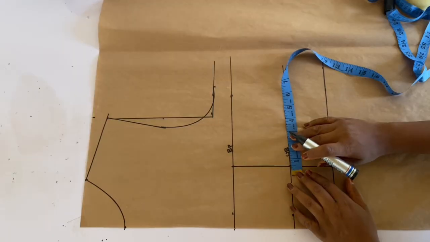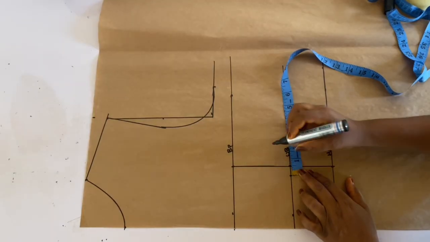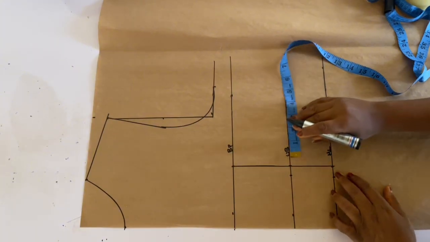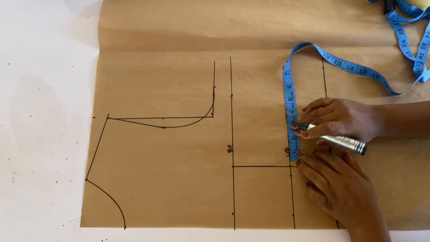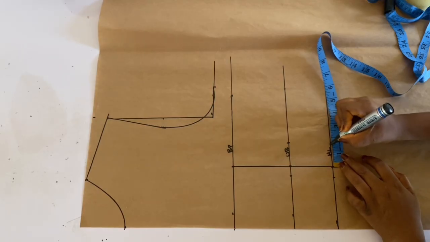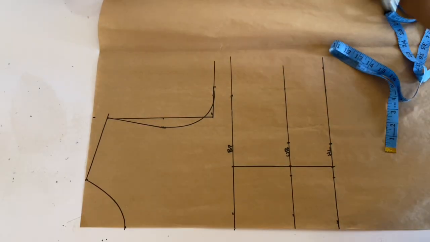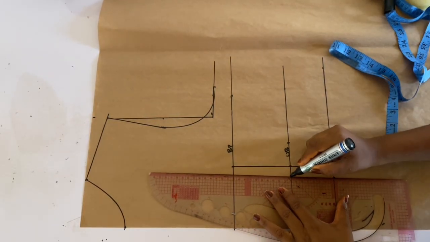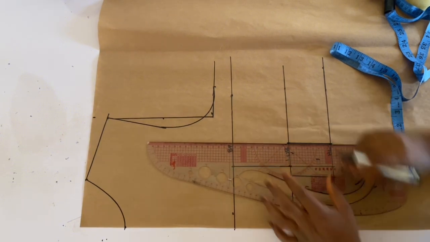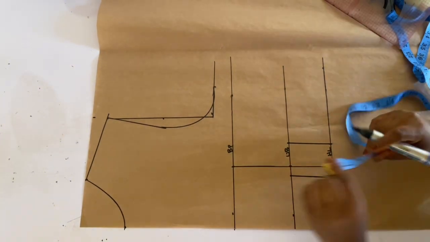Now on my under bust, on the side moving to the neckline, I'll go ahead and mark 1/2 inch on my under bust and on my waistline, and on the side leading to the side of the dress I'll mark 1.5 inches right here, making it 2 inches that I took. Now I'll connect the two lines together right here. This is for the under bust tightening.